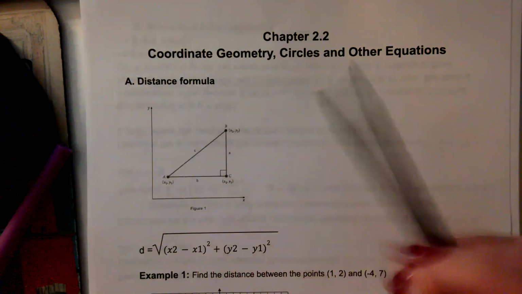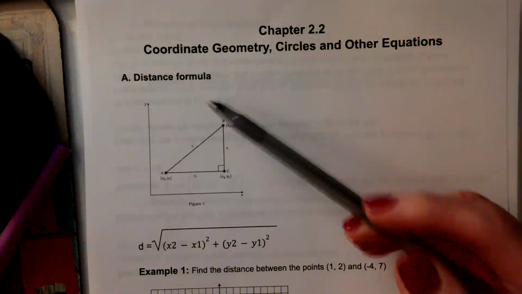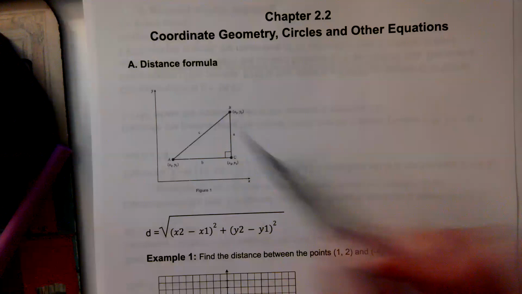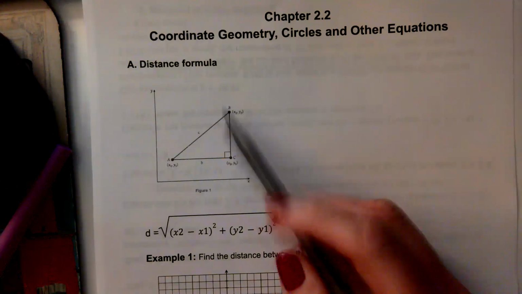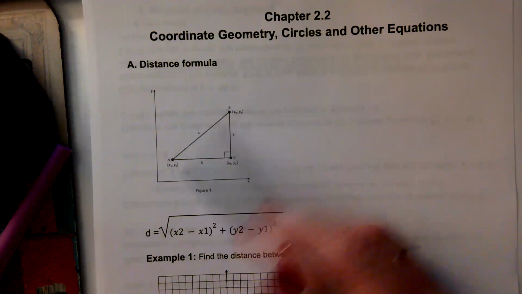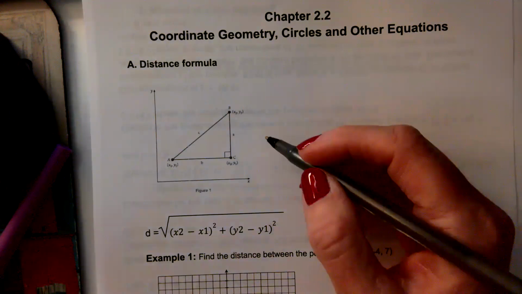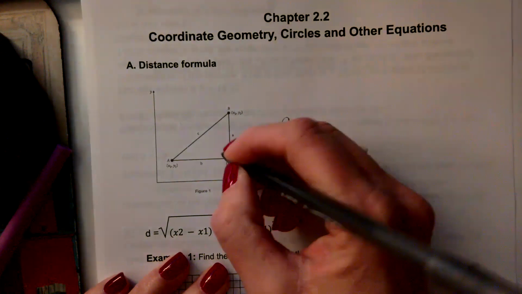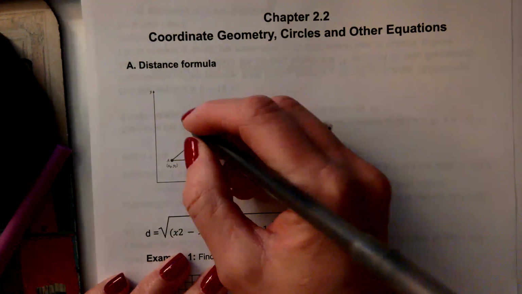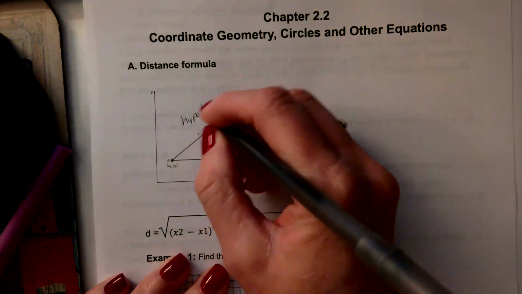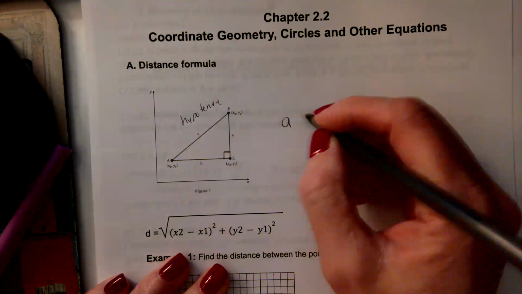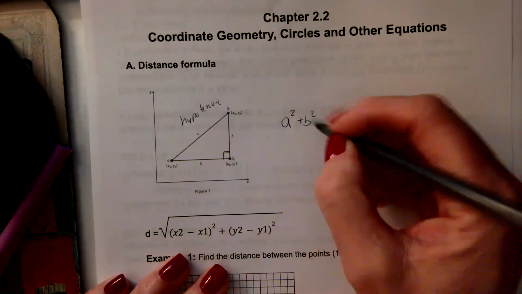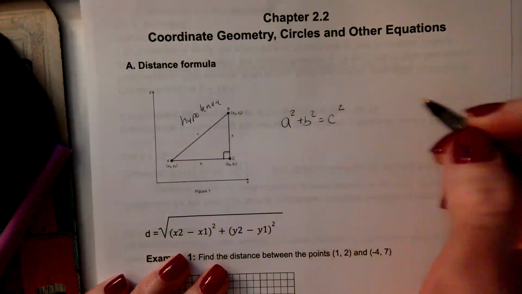So the first thing we're going to look at is how to use the distance formula to find the distance between 2 points, which is helpful if you're dealing with triangles or lines in general. Using the Pythagorean theorem, if you have a right triangle, which we do, this would be our hypotenuse, we know that a squared plus b squared, which would be the two sides, each of them squared, is equal to the hypotenuse squared.